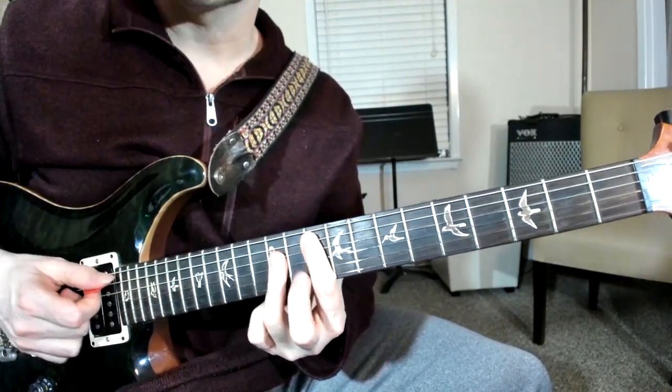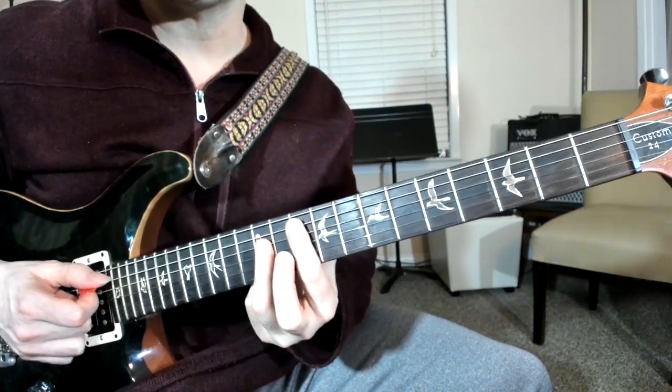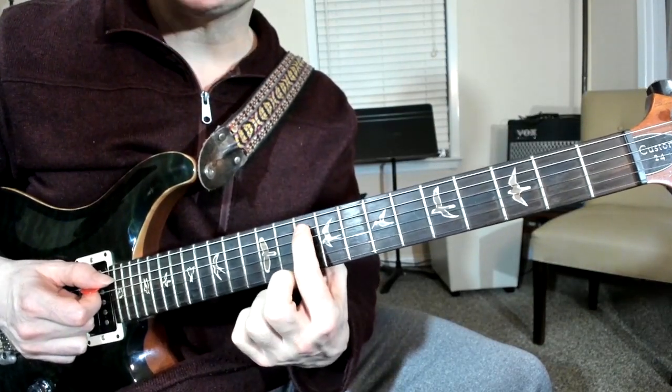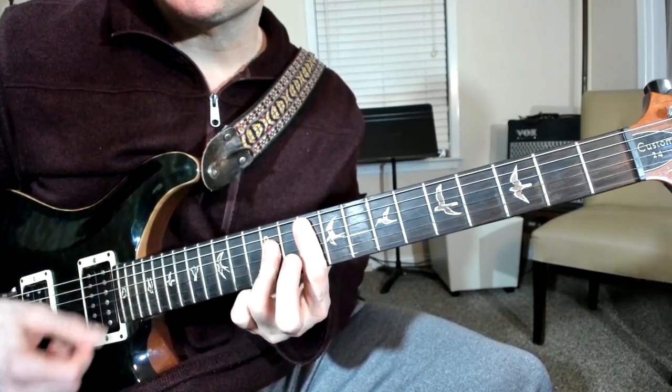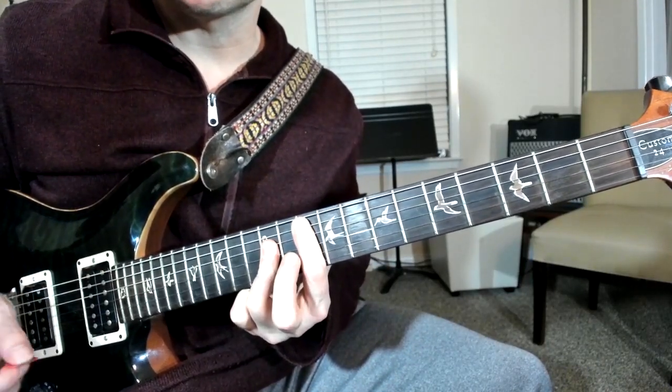And that's the A form of a G major chord. We're just using that A shape with the root at the 10th fret. That's a G note. And you end up with a G major chord using the A form.